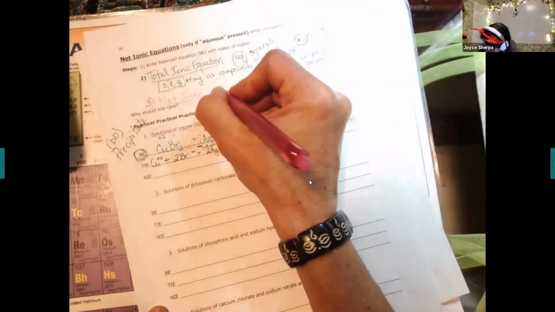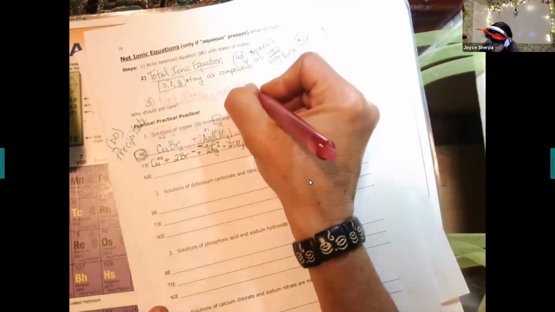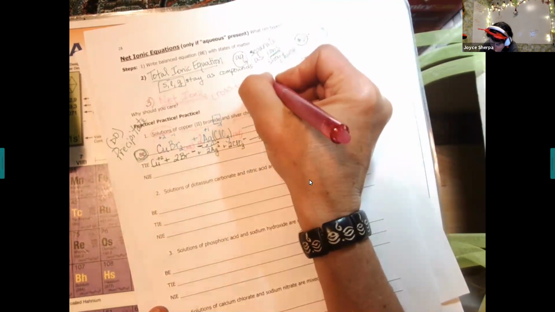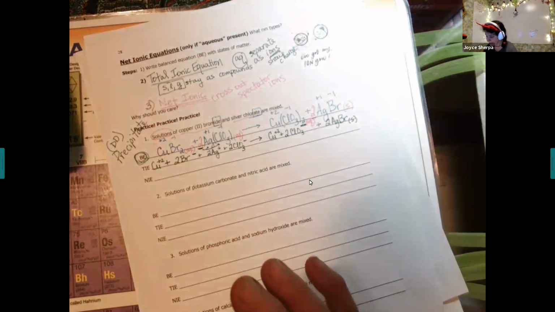So the net ionic is just one more step. You cross out spectator ions. That's it. So the total ionic shows all the ions. It shows everything that's there. So what does it mean to be aqueous?